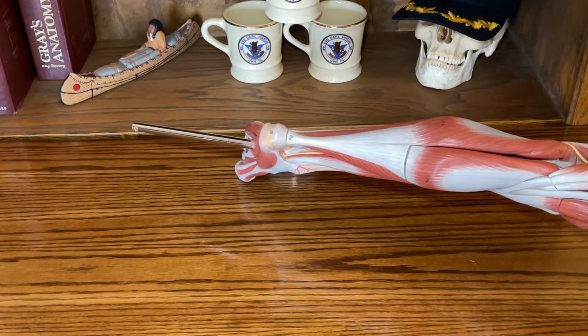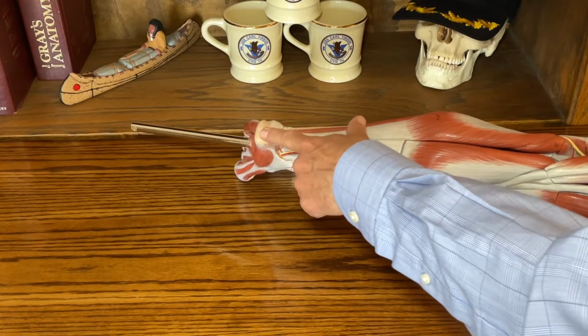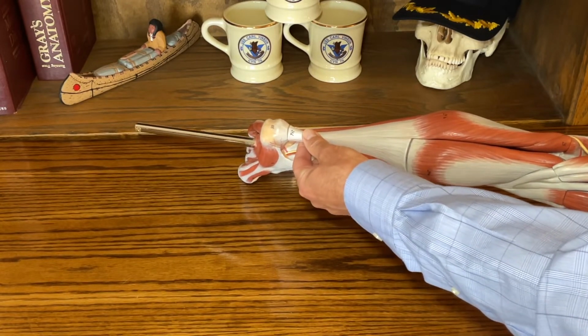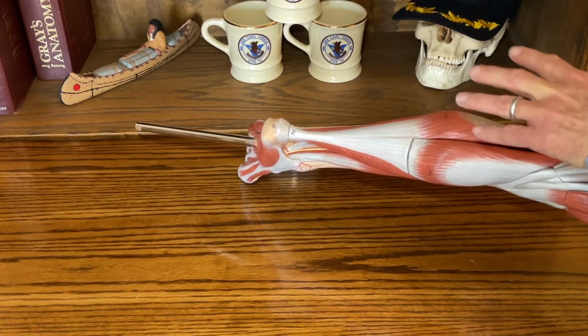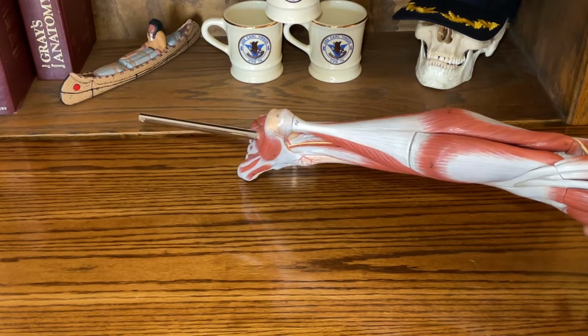It helps the gastroc muscles flex at the same time and pull on this calcaneal tendon, which causes us to stand on our toes. So that's your calcaneal tendon. It is a combination of the tendinous extensions of the gastrocs and the soleus.